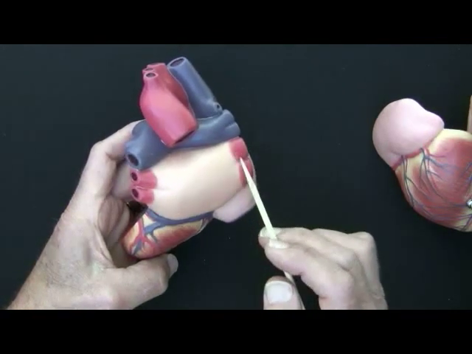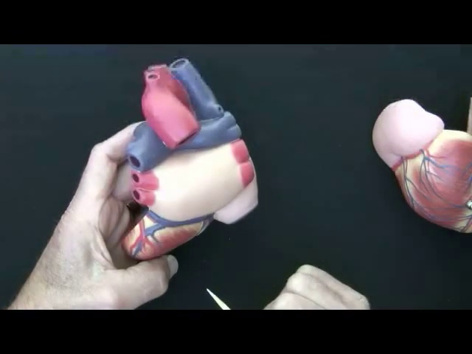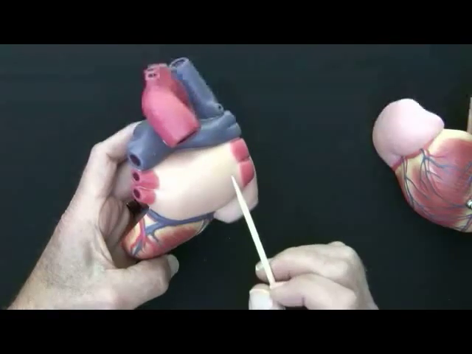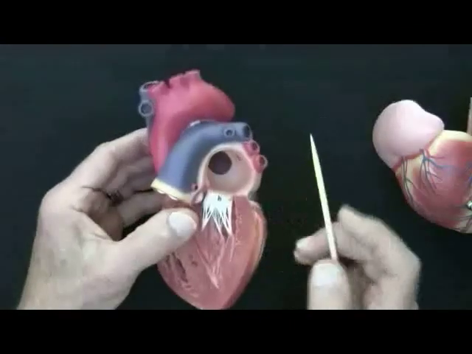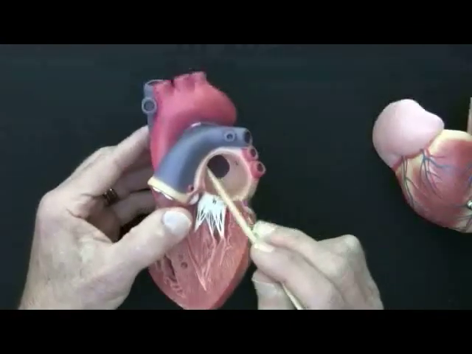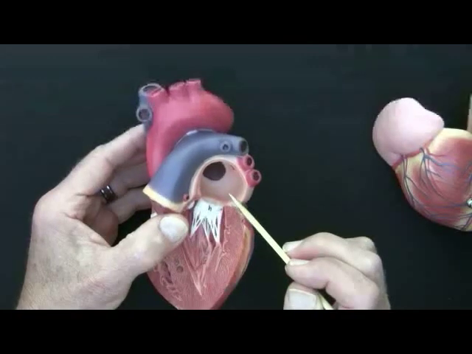These are the pulmonary veins. They're shown red because the blood is now bright red, having been oxygenated in the lungs. All four pulmonary veins empty into this chamber, seen internally. This is the left atrium.